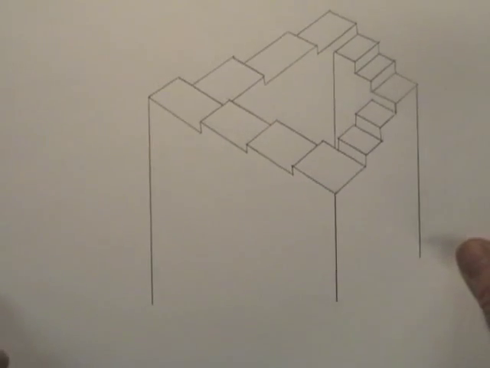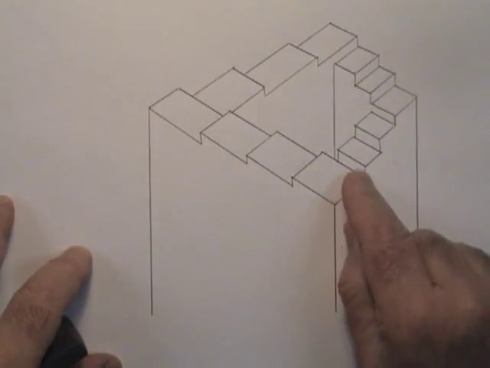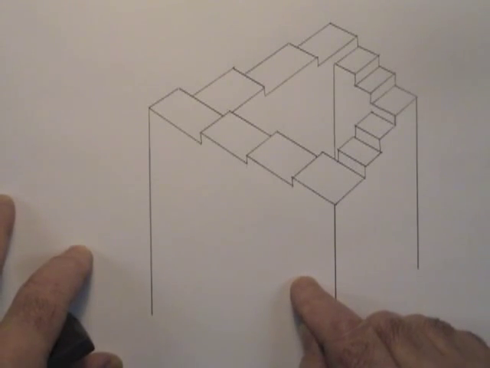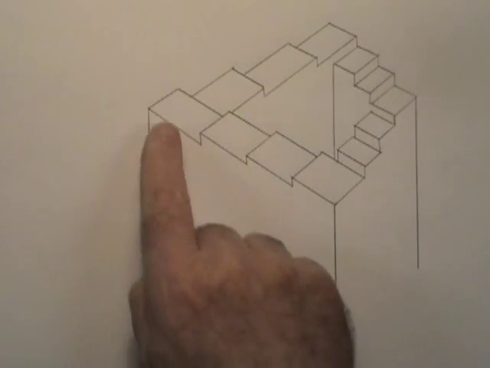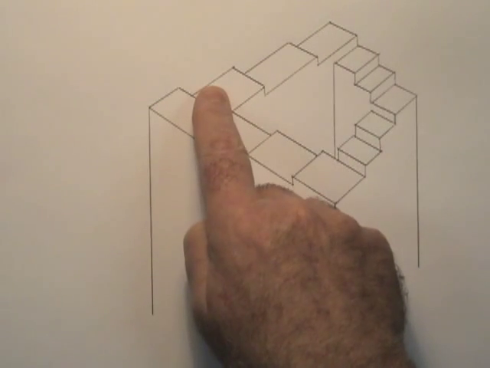These guidelines are done in two-point perspective. They fit right under my sheet of paper, and they help me get all the angles correct, and I can get the sizes correct in perspective. When I drew it, I started from this corner and worked my way all the way around.